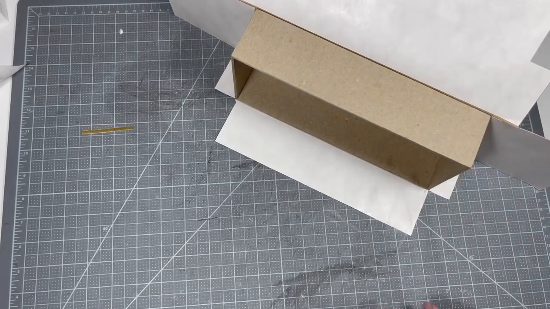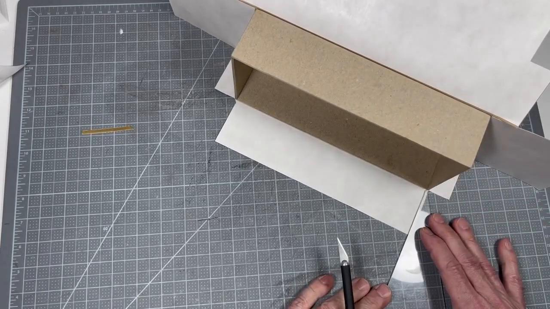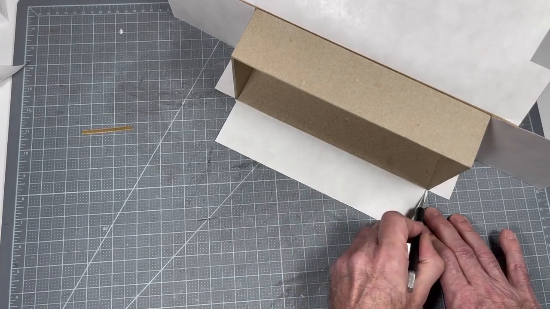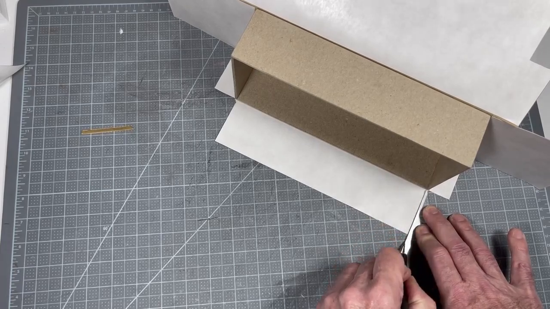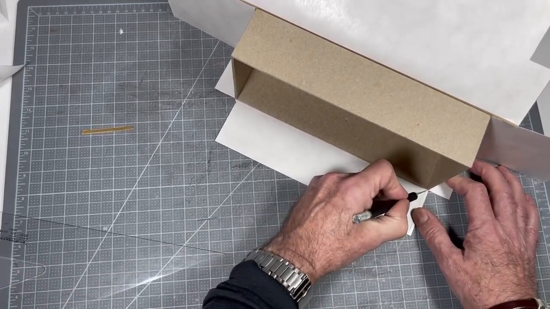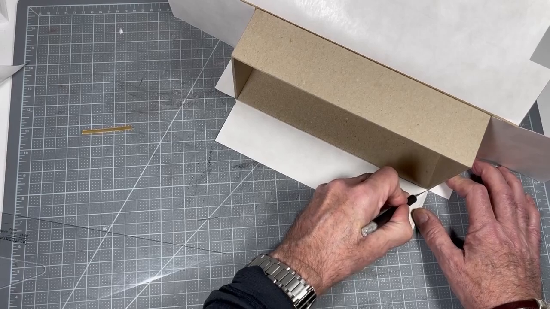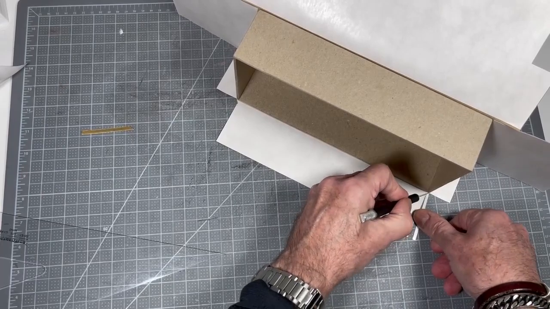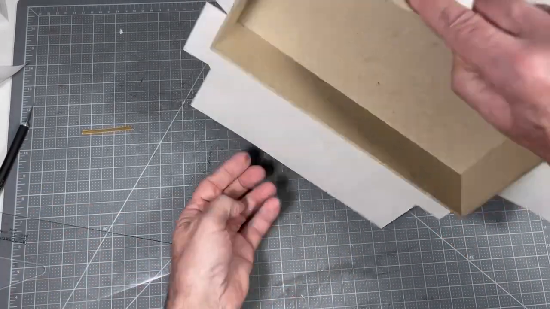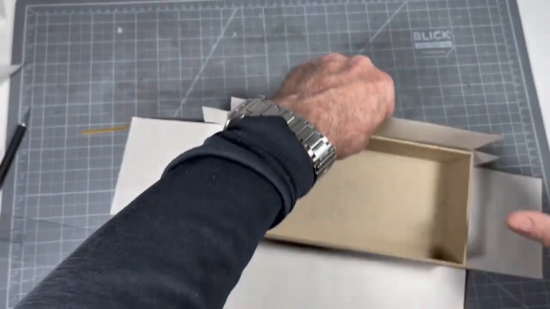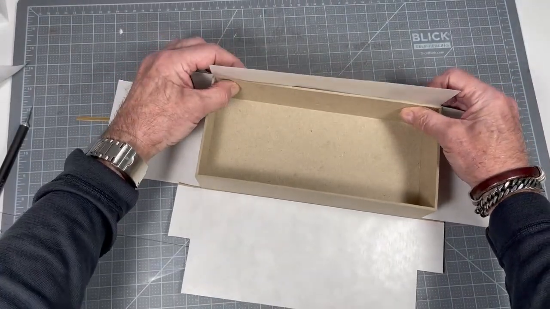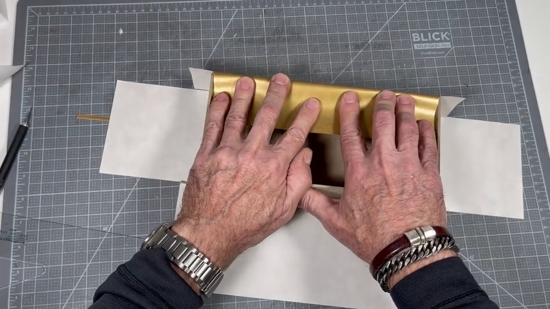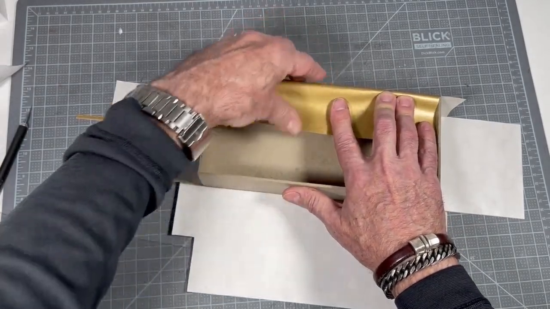And then the same thing needs to happen over here on this side. And then we'll do that 45 degree. That 45 degree is going to come across the top. So we'll see if we can get that to work. Okay, so I'm going to go like this. I still have this backing paper on here, but I just want to make sure that this is going to fit inside as best I can.